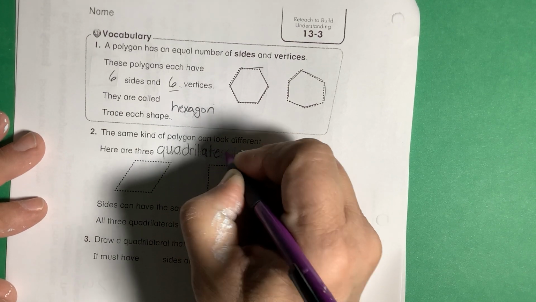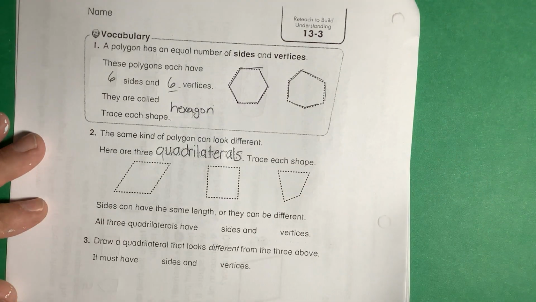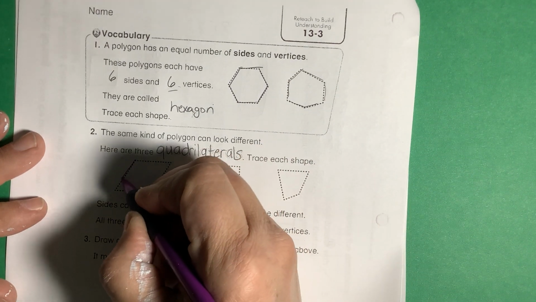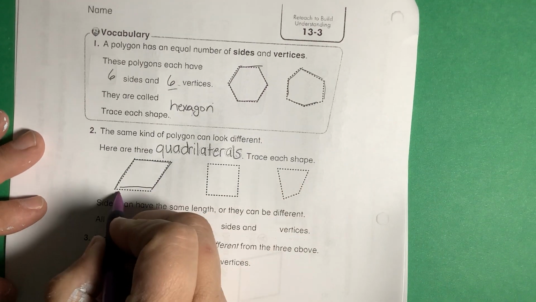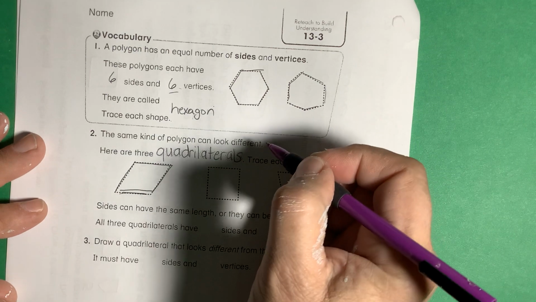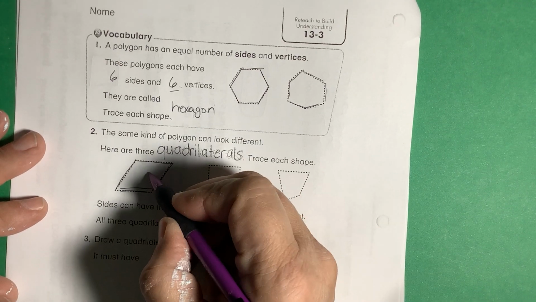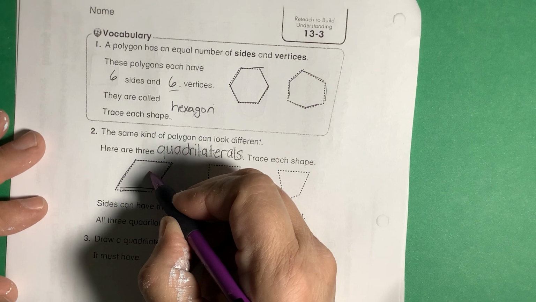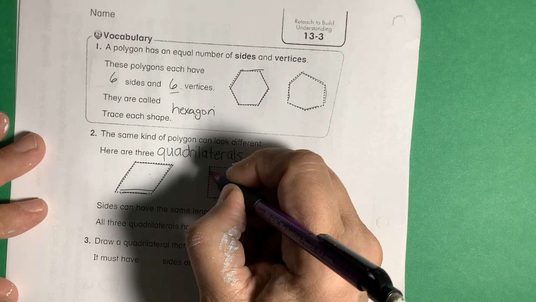Quadrilateral. Okay. So here we're going to trace these shapes. All right, and then we have the next shape. Do you remember what this one's called? Right, that's a rhombus. That was our new term this day.